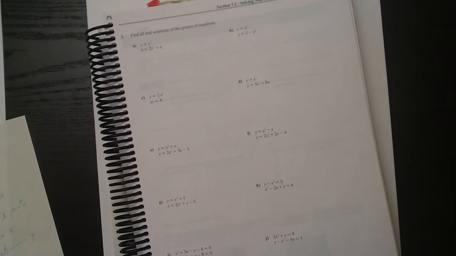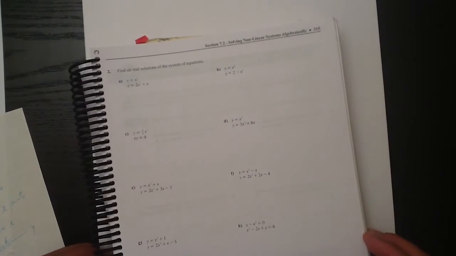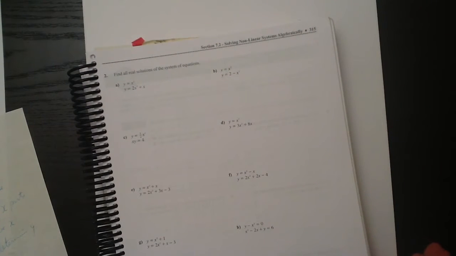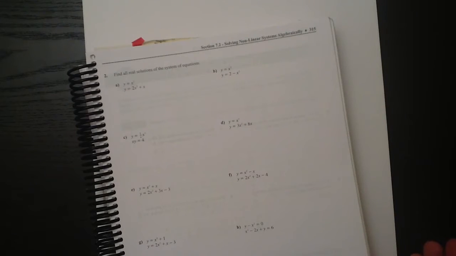Okay, this set of exercises in 7.2, number 2, page 315, there we go. They're a little bit more difficult in that you have two curves there. You have two quadratics, so that when they would be graphed, you would end up with two parabolas that either intersect, or they don't intersect, or they intersect in only one spot.